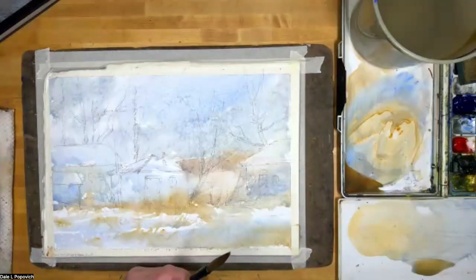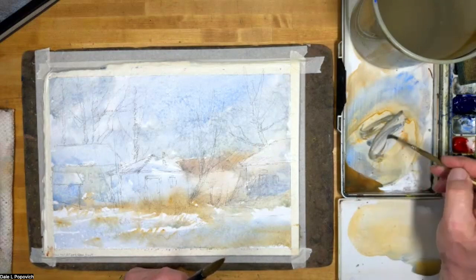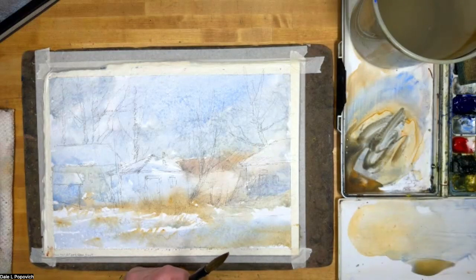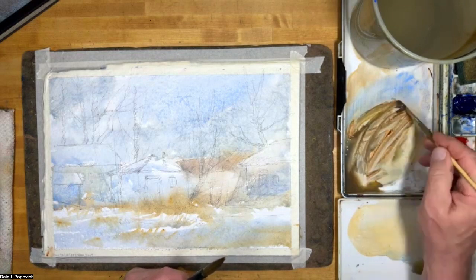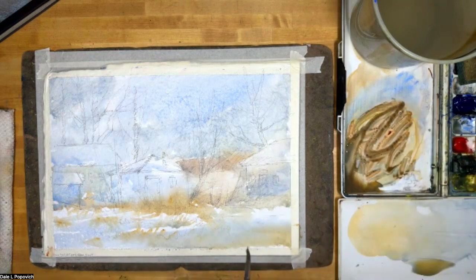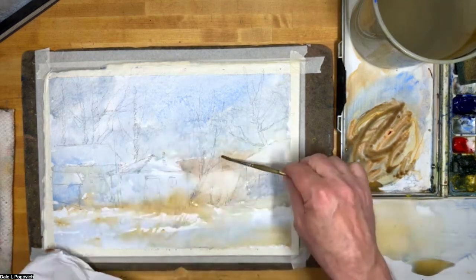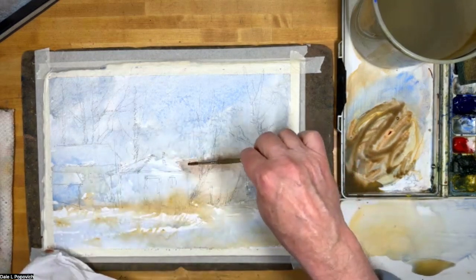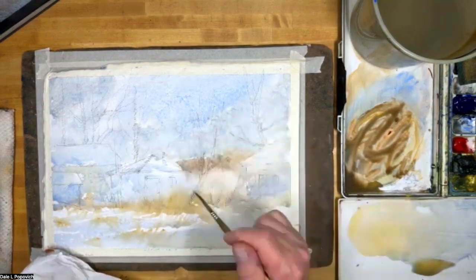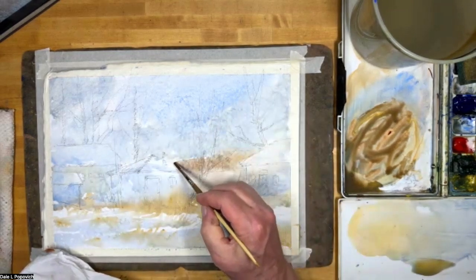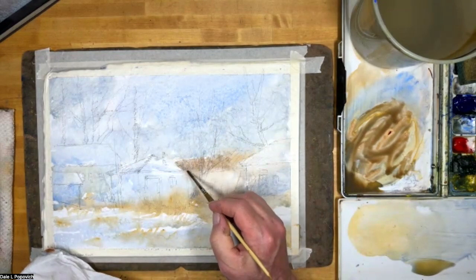So I'm going to take a little bit of the burnt sienna and a little bit of the cobalt blue, and a little bit more burnt sienna. There we go. And I'm going to dry brush this in. So I'm going to dry that off on the paper towel. And I'm going to just kind of fuzz it in here, being a little bit more exact around the buildings, of course.